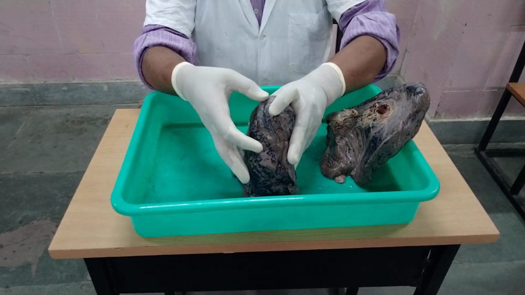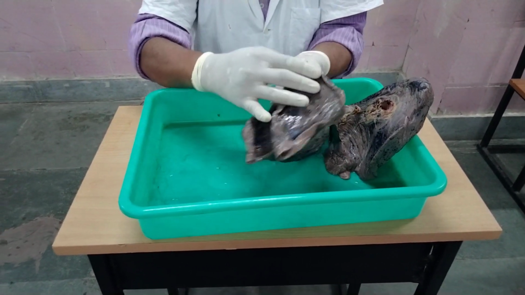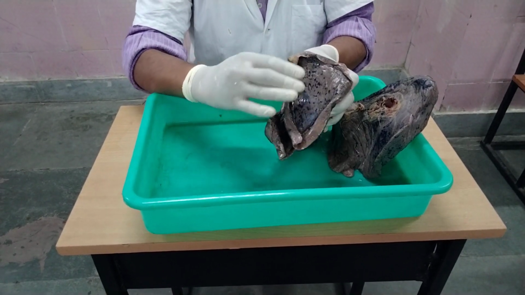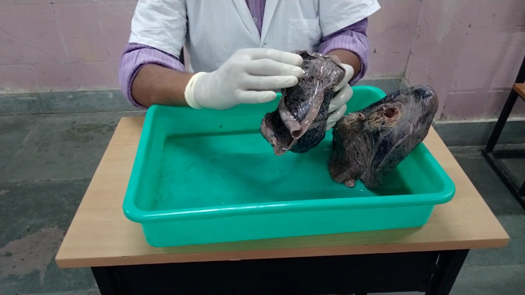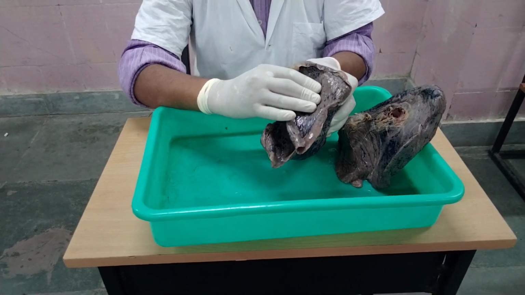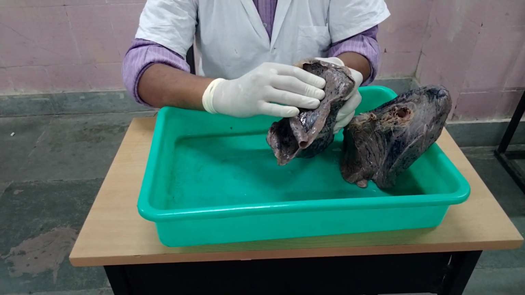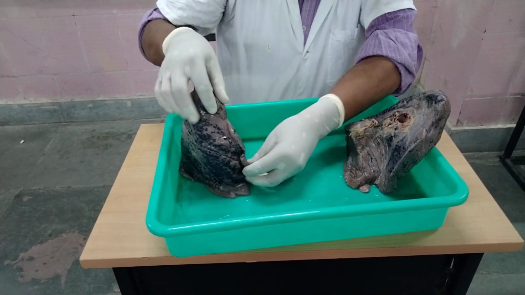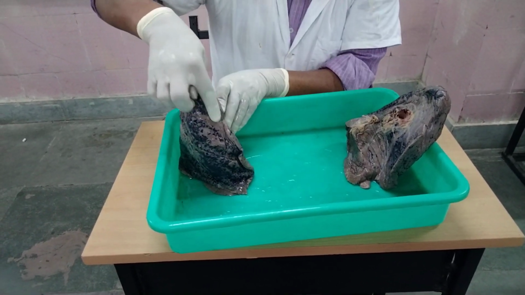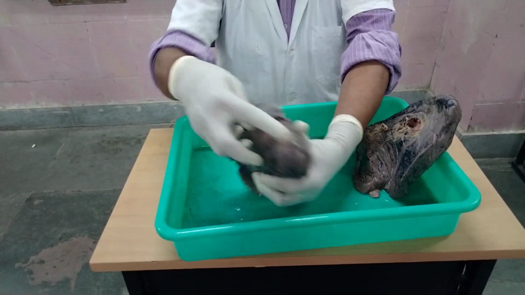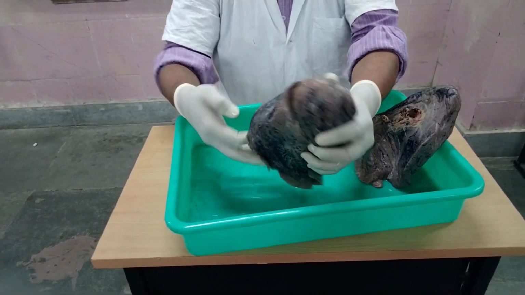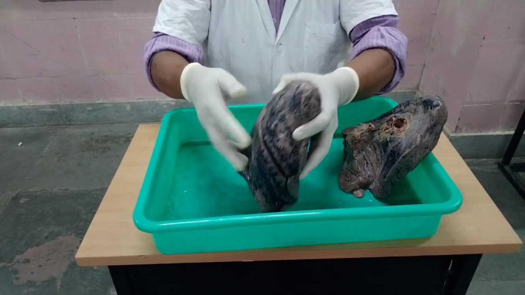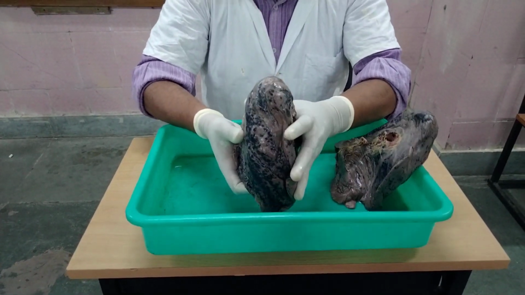Just opposite the apex lies a concave semiannular base. In case of the right lung, it is more concave because of the presence of the liver. It presents a sharp anterior border and a rounded posterior border. This is the hilum of the lung. So, how to hold it in anatomical position?